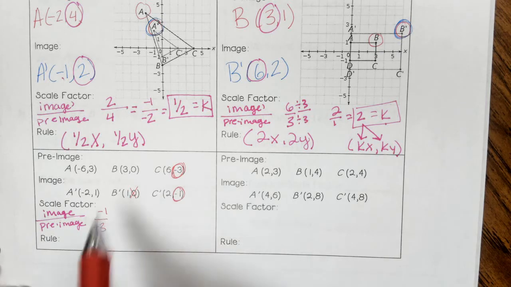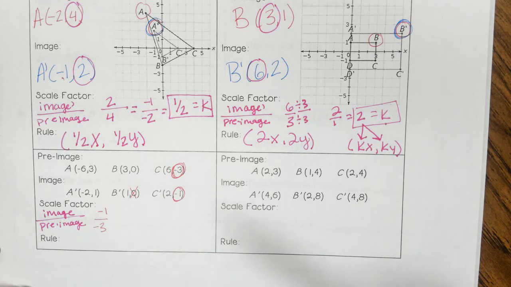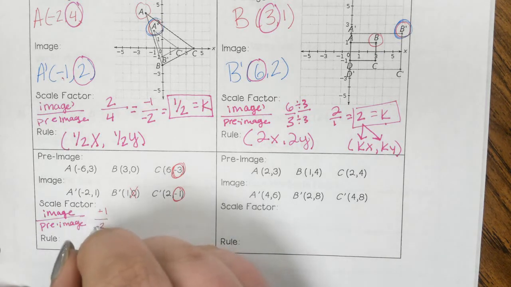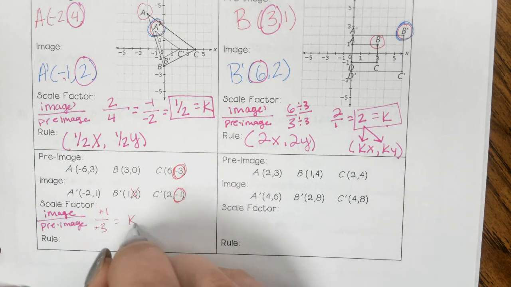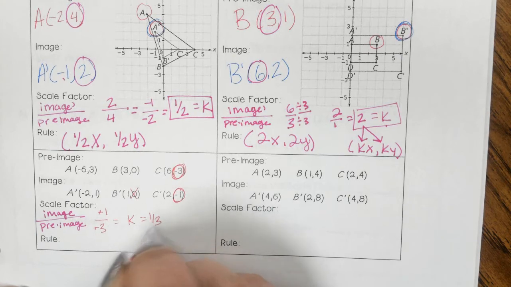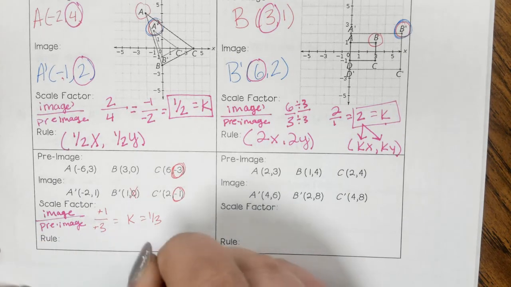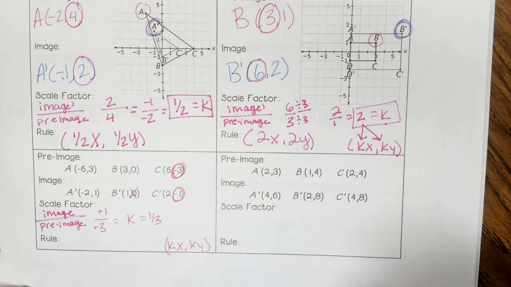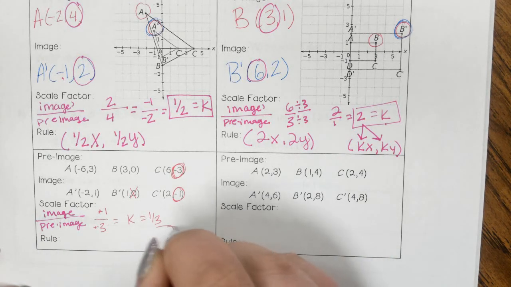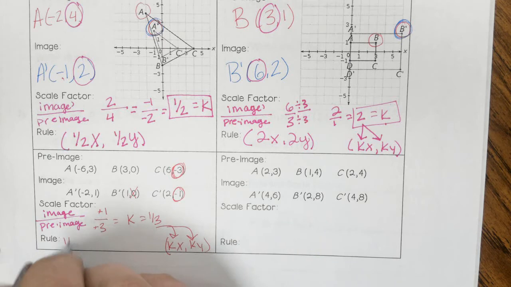So now my scale factor looks like -1 over -3. Negative divided by negative is positive. So the scale factor, or k, is 1/3. Replacing k in the general rule kx, ky with 1/3: 1/3 x, 1/3 y.